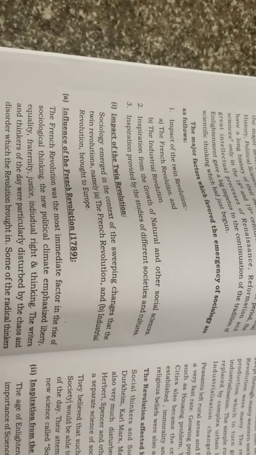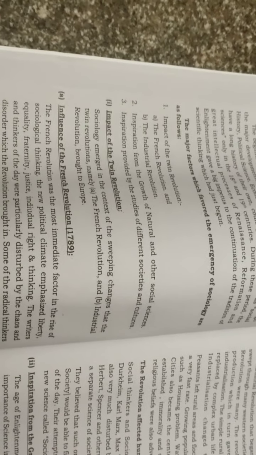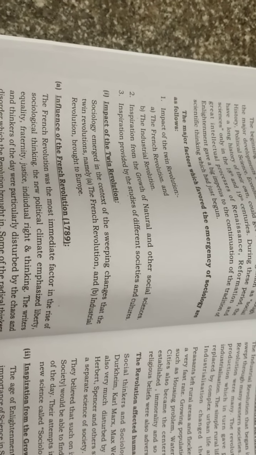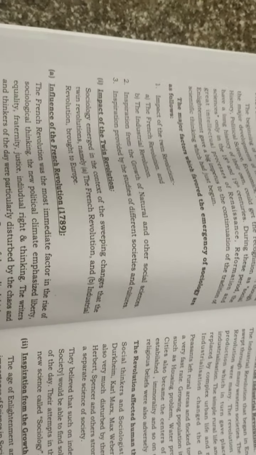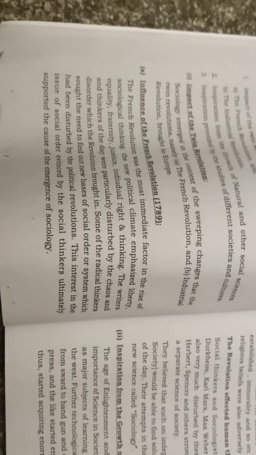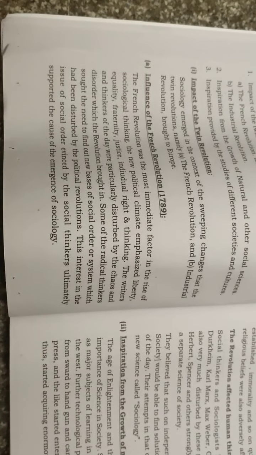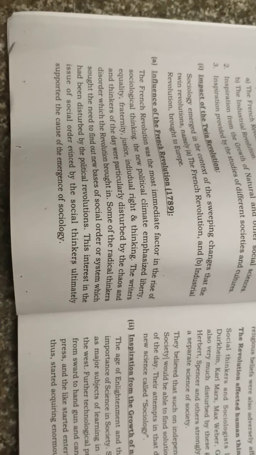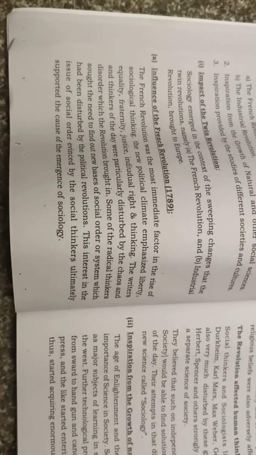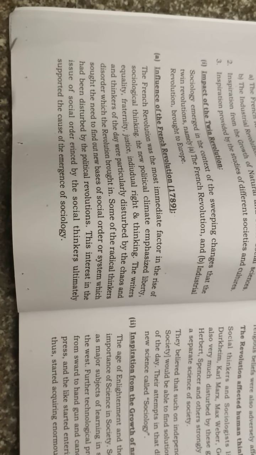Sociology emerged in the context of sweeping changes that the twin revolution, namely the French and Industrial Revolutions, brought in Europe, the Western countries. Influence of the French Revolution: the French Revolution happened in 1789. The French Revolution was the most important factor in the rise of sociological thinking.